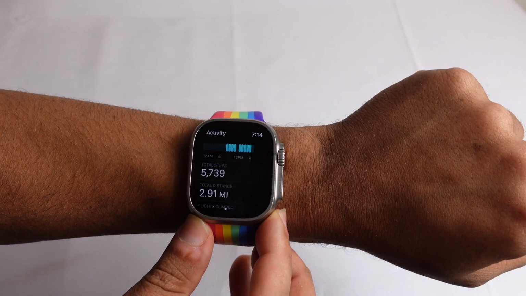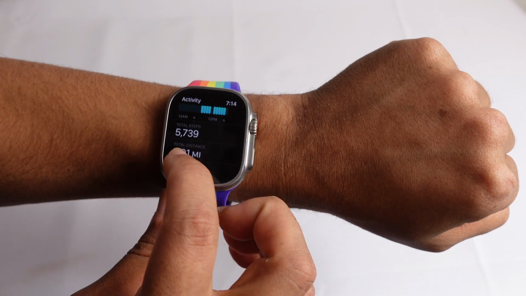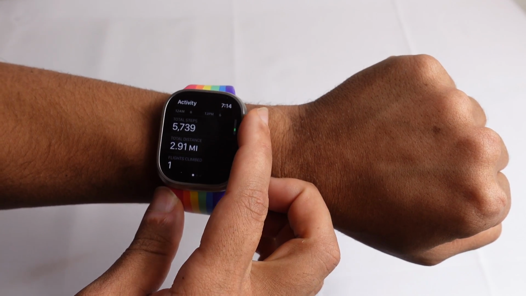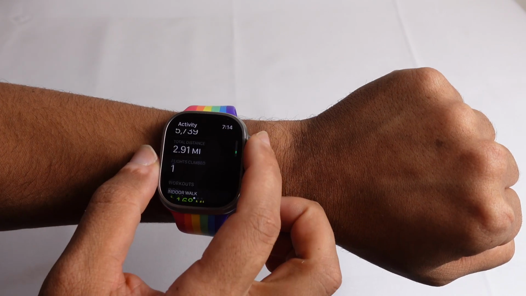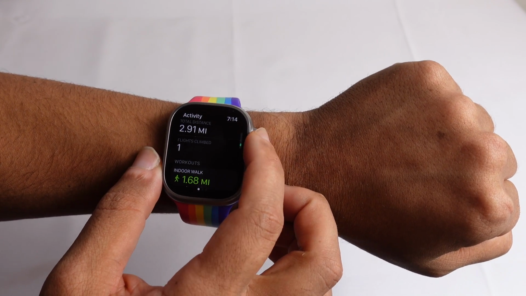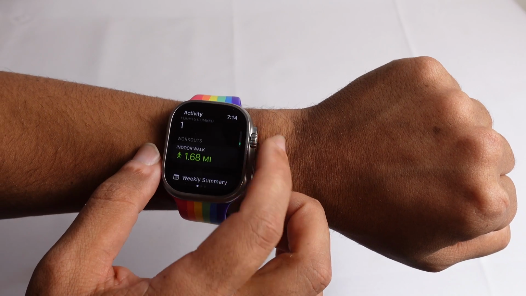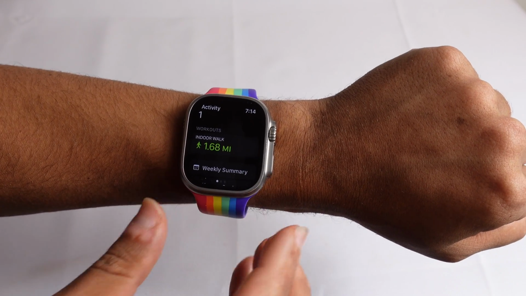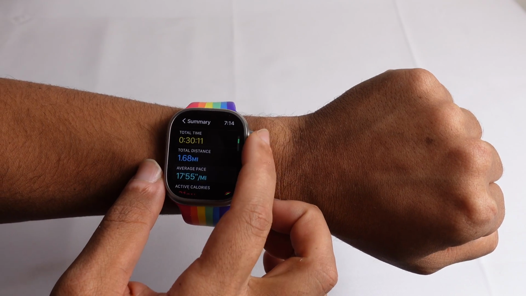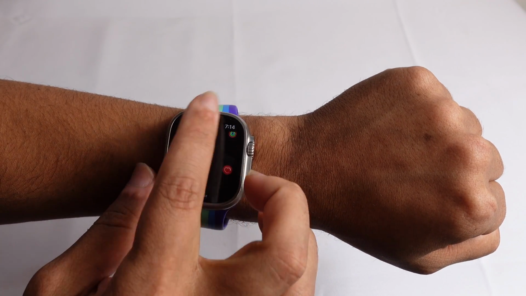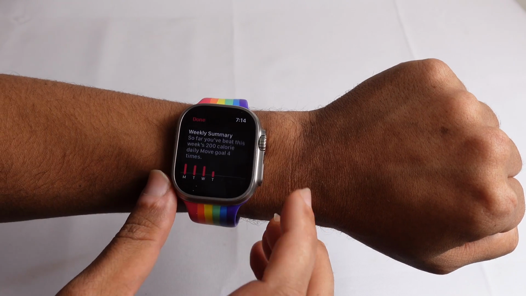I can come in here and see my steps. I've made 5,739 steps for the day with a total of 2.91 miles and 1 flight. These are stairs that I've climbed. And then I can come here, just like on the iPhone, I can see the indoor workout that I had. I can tap on that and see the details of it, just like this. Super cool. And then I can see my weekly summary.